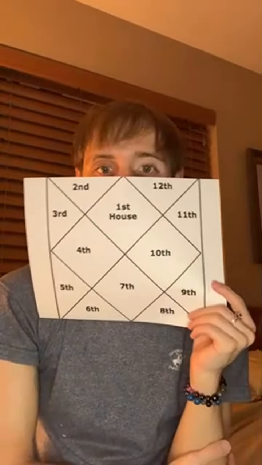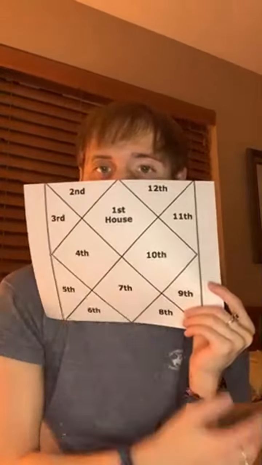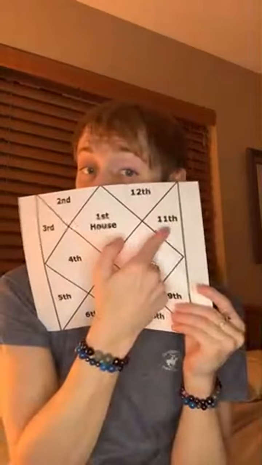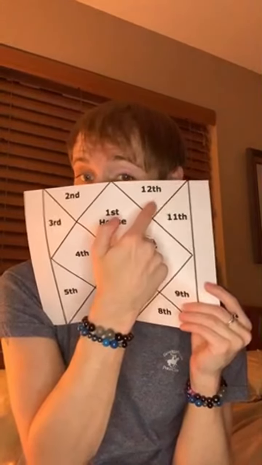So the second house is your fixed assets, pretty much your senses, all the physical senses: sight, smell, taste, touch, hearing, but not intuitive. The second house also rules your face, this is Taurus, as well as the vocal cords. Not the third house, which is communication; the tone of the voice is the second house.